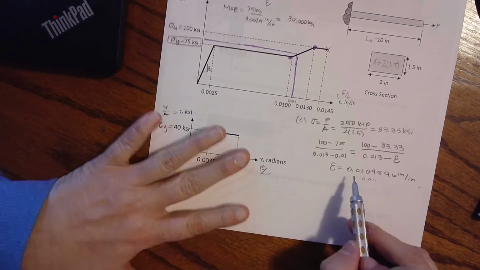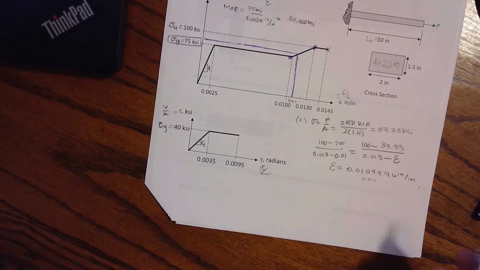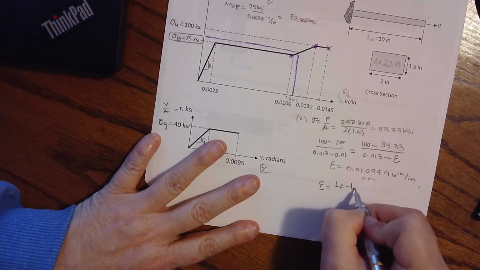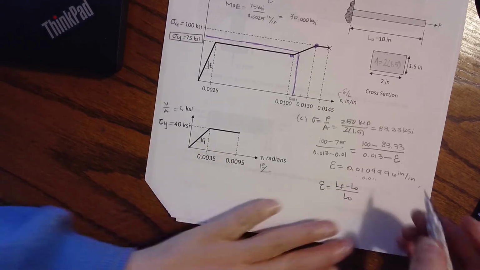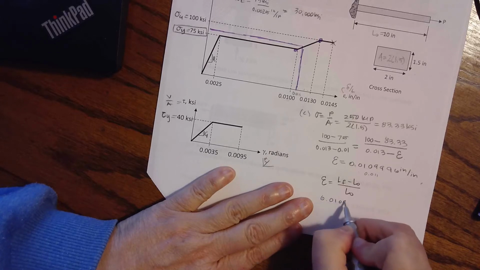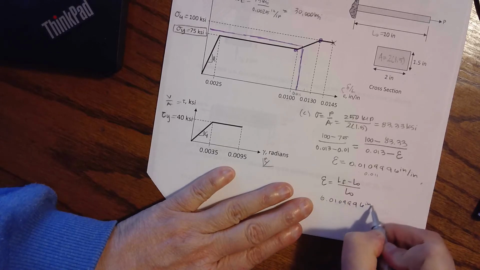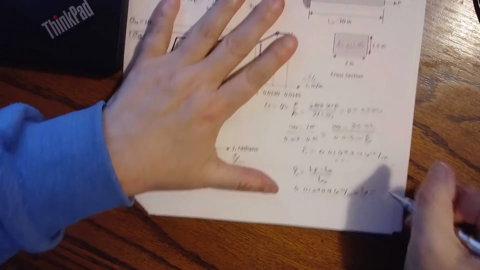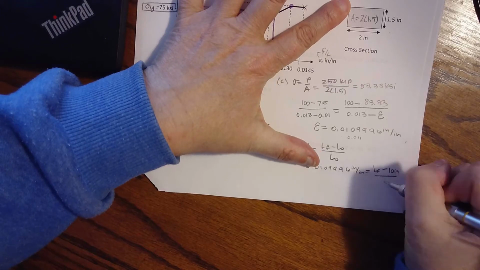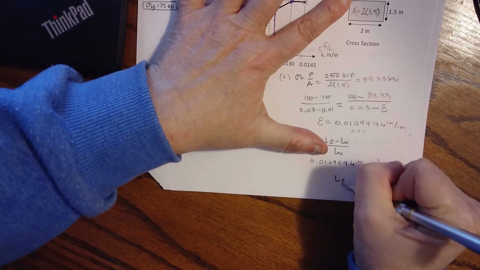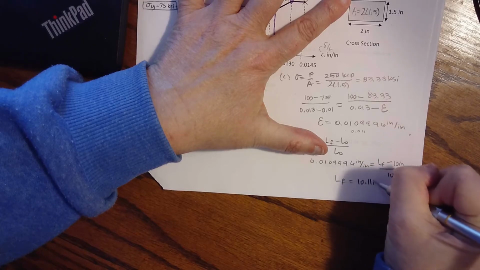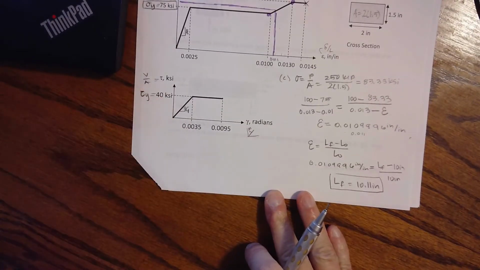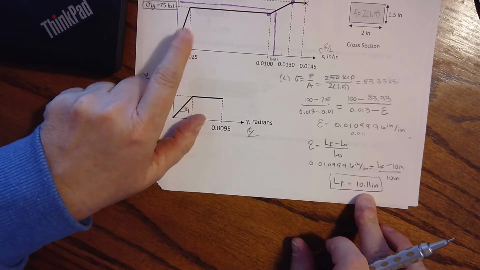Okay, so now that I have the strain, I can go back and calculate what the final length of the bar is. Strain equals length final minus length initial over length initial. So I have 0.0109996 inches per inch equals length final minus 10 inches divided by 10 inches. And if I work this out, I'm going to get 10.11 inches. So that's going to be the length when I load it to that point, okay? Which is going to be a lot different value than if you used E.